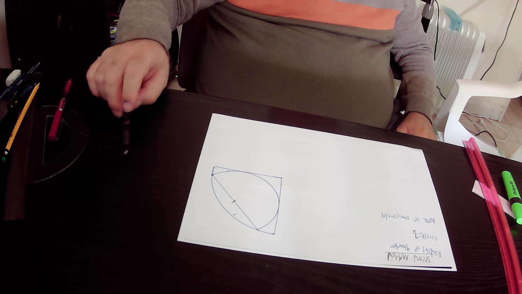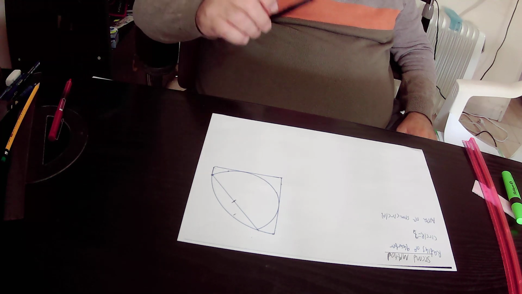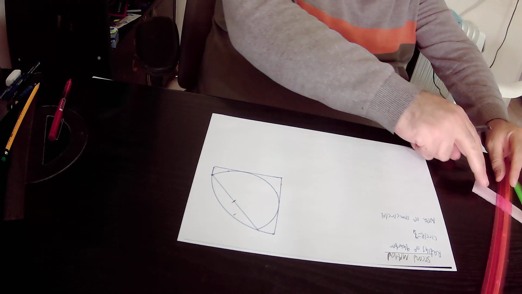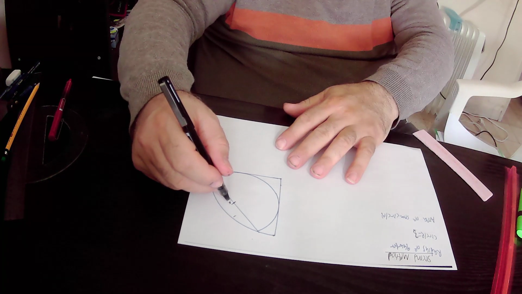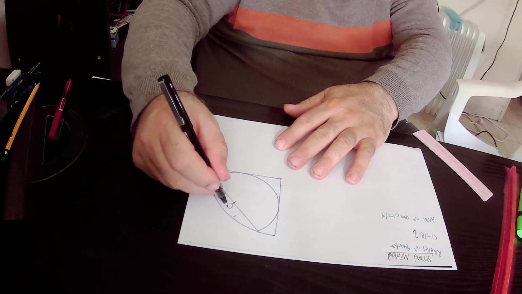In the second method, we will use all the things that we have already found out in the first method. Now here, this is point O, that is the center of the semicircle.